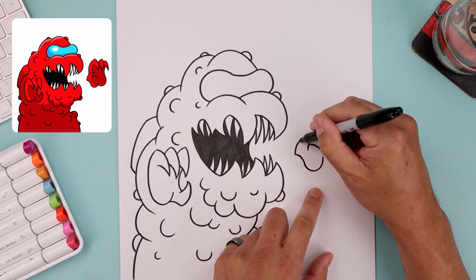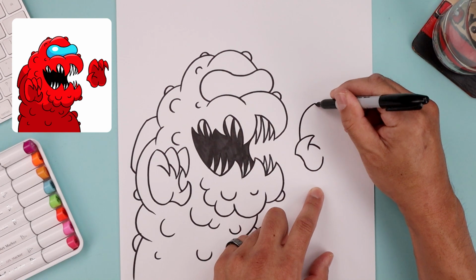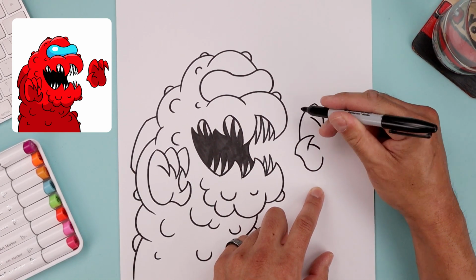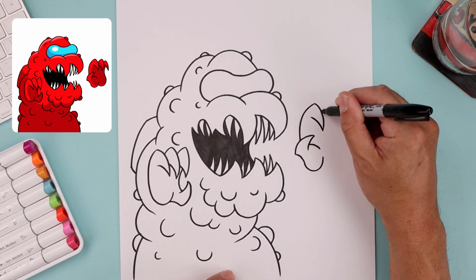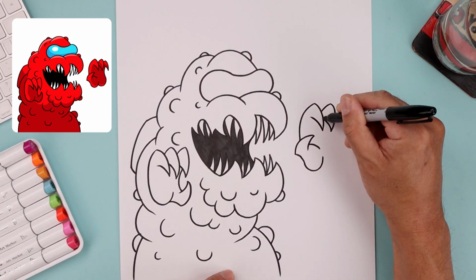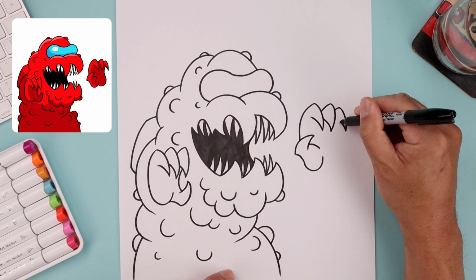Let's go up to the top of the thumb, draw the first finger going up and out. Bend this out and down towards the tip of the claw, and then back in. Let's layer two more fingers in behind. Going up, down, and then back in, and then we'll do that one more time.